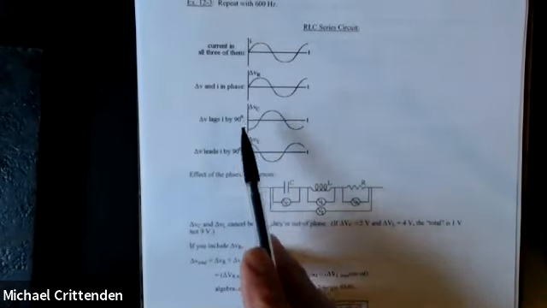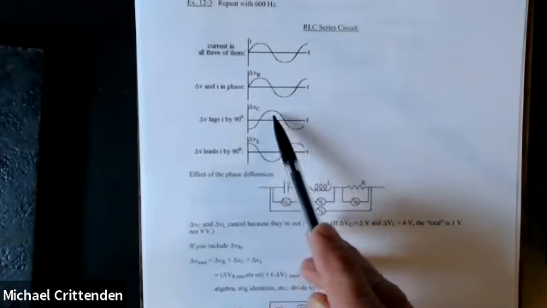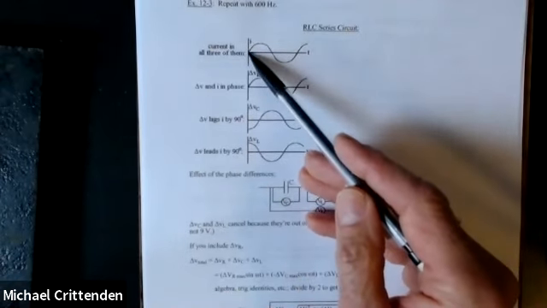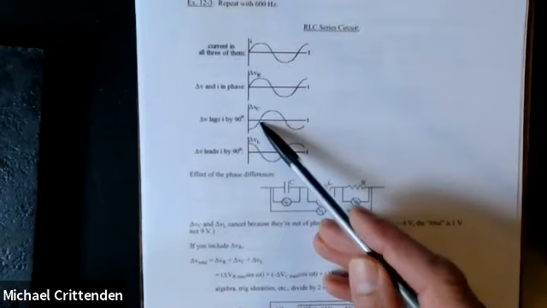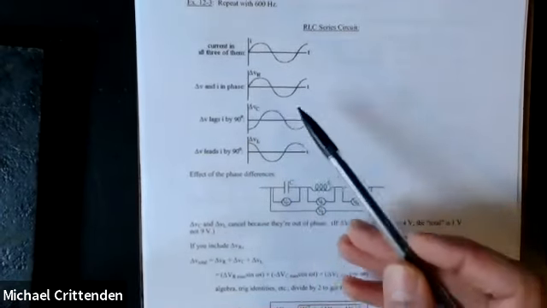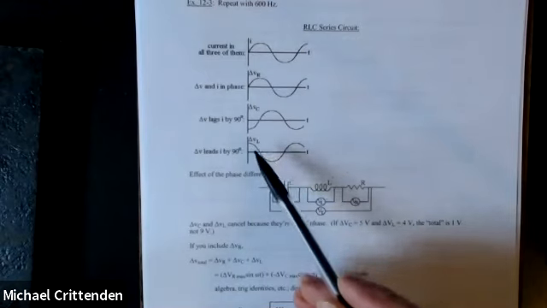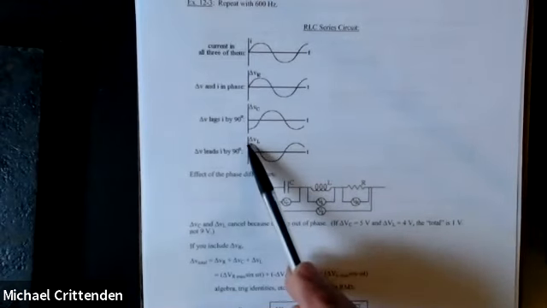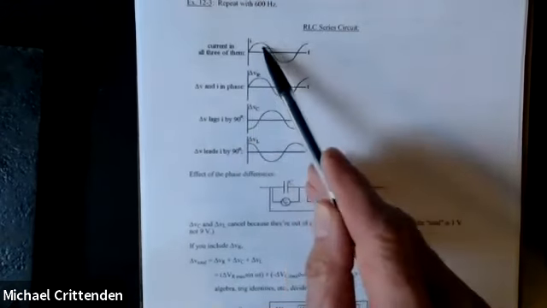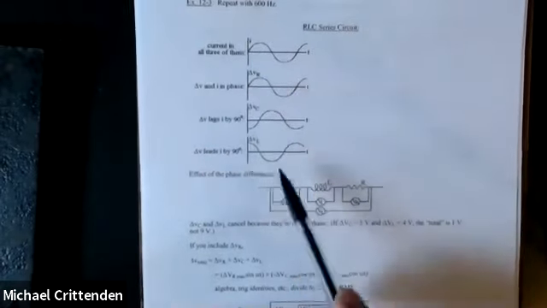ICE: current leads, voltage lags. The current starts out going up through zero, a quarter cycle later, the voltage goes up through zero. Here, ELI: the voltage leads. The voltage starts out at a peak, a quarter of a cycle later, the current is at a peak. Voltage leads, current lags.